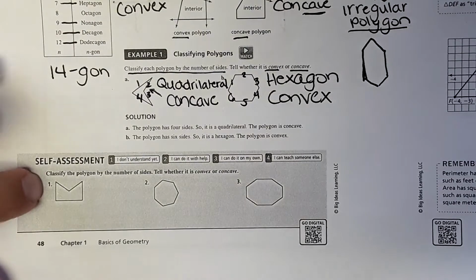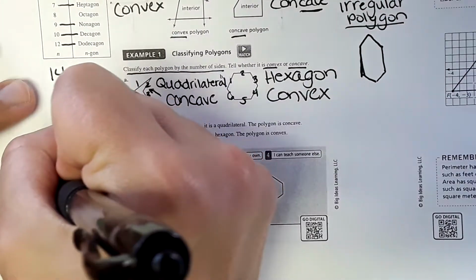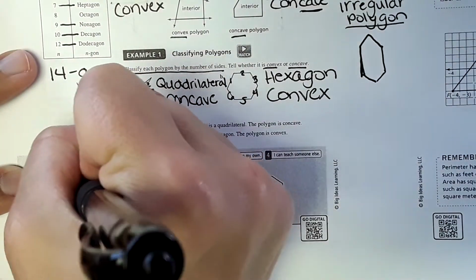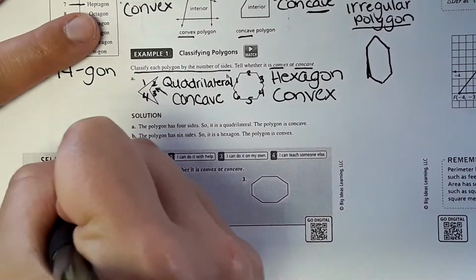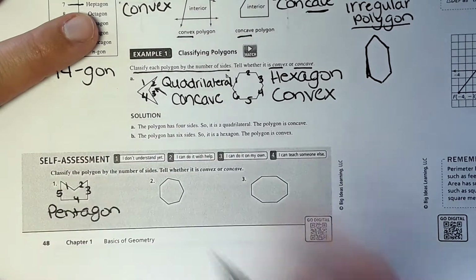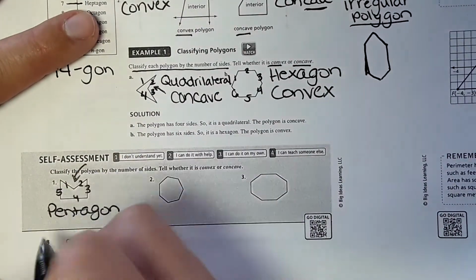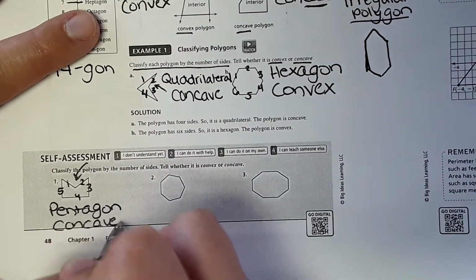And we're going to practice these 3 down here. This should be pretty easy at this point. Counting the sides. This has 5 sides, so this would be a pentagon. It has that cave there, so we got a concave shape.